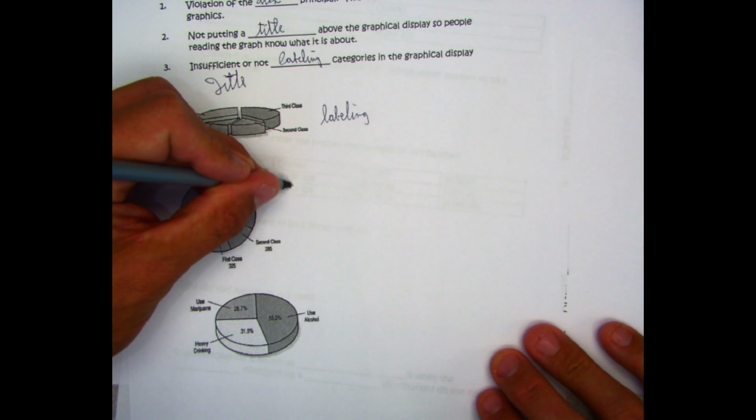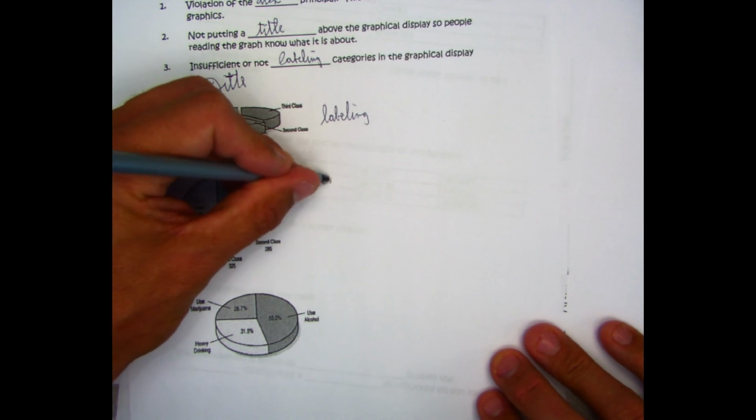The second one, again, this is about crew, first class, second class, third class. Well, there should be a title. It's probably about a boat. But then these are in counts. Pie charts are never in counts. So these should be in percents. If you're going to use counts, you use a bar graph.